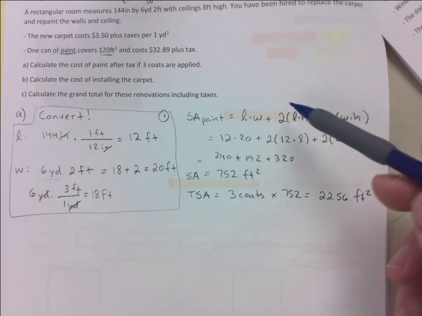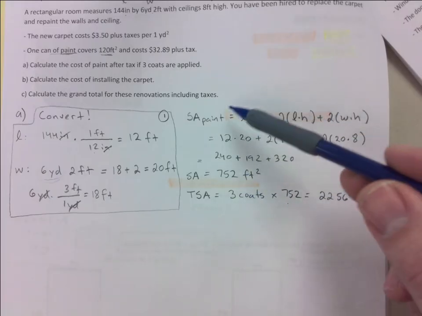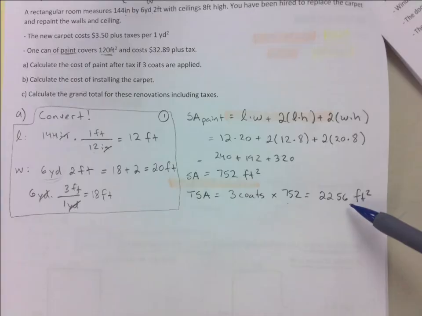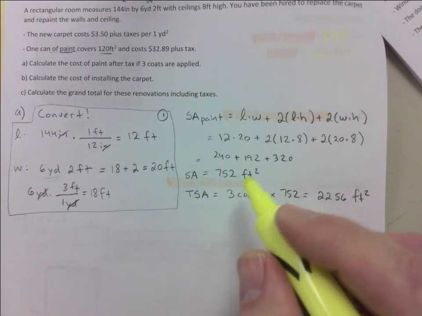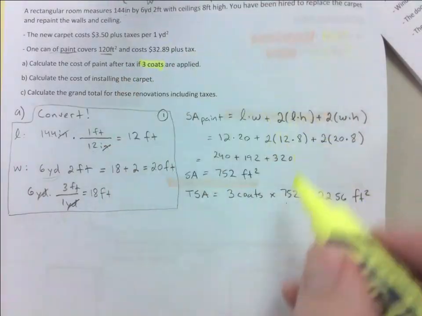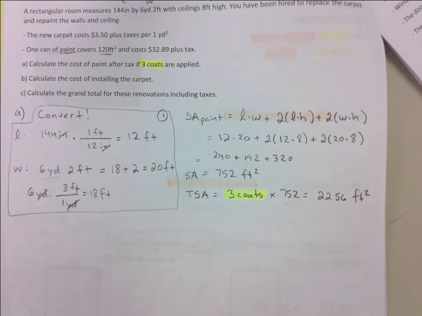So remember the 3 steps that I told you about. We find out how much we need to paint. I will highlight this because a lot of students miss this. They do that later. They want to do times 3 later at the very end. Don't do it later. You do it right away. Okay?